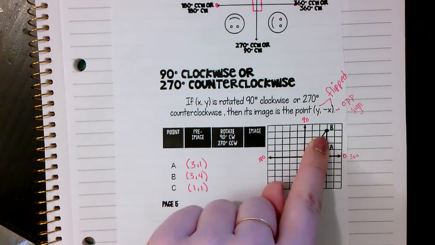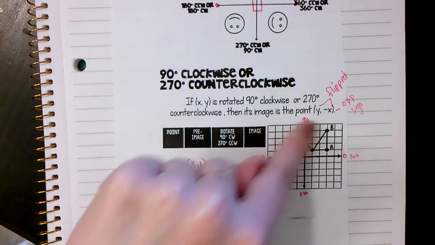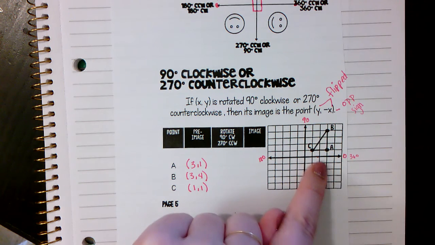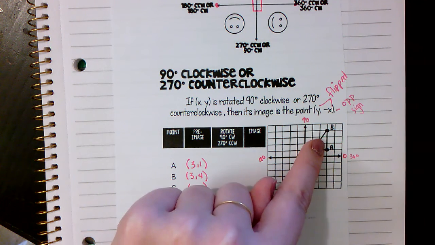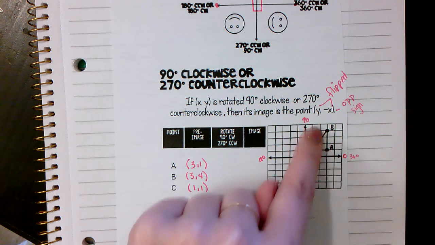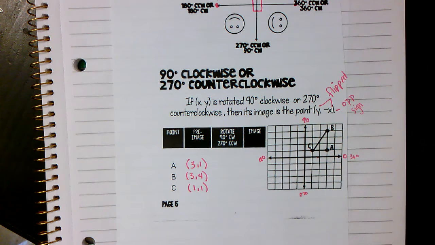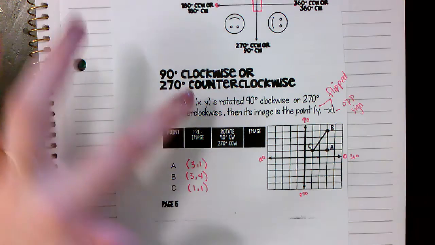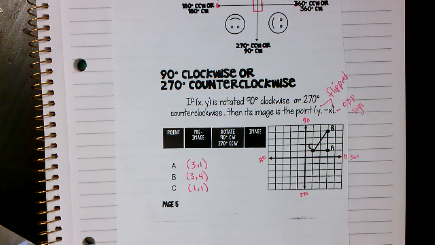From this first quadrant, we can go 1, 2, 3. So we can either move 3 this way and land here, or we can just move 1 this way and also land there. So you can either go backwards or forwards. If you go backwards, you're going to have to go a little bit further. But they're both the same thing, which is why they tell you either 90 degrees clockwise or 270 degrees counterclockwise. It's going to get you to the same place.